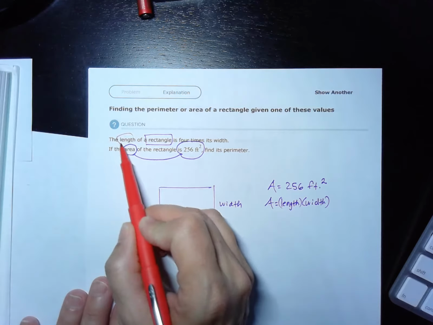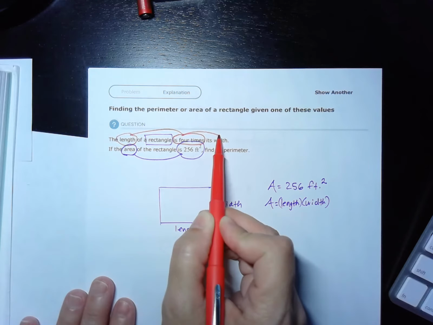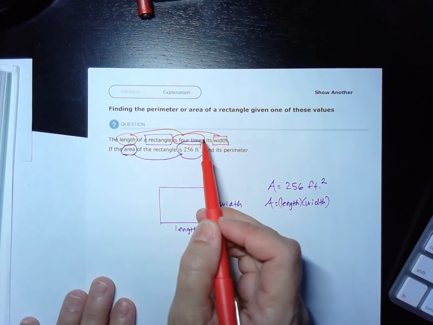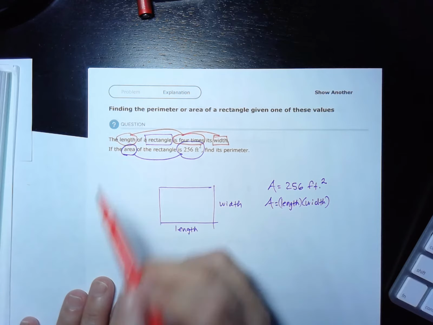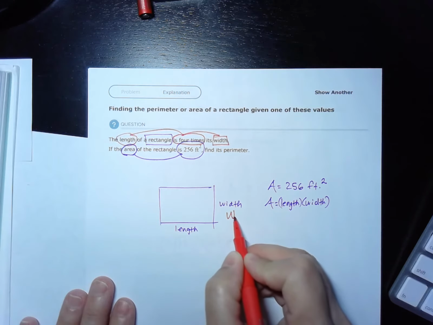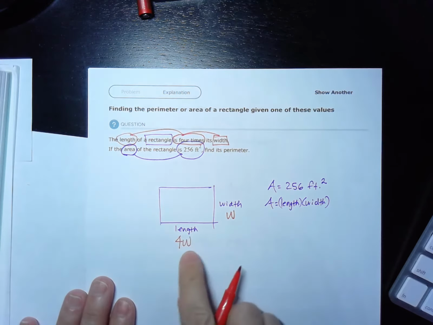It says the length is 4 times the width. So if I knew the width, I could do times 4, and that would give me the length, working kind of backwards. So if I knew the width, let's call it W, then I could multiply it times 4, that would be 4W, and then that should give me the length.